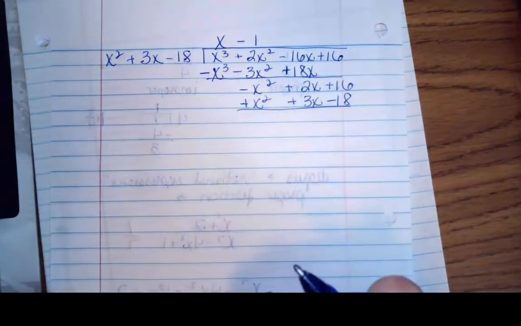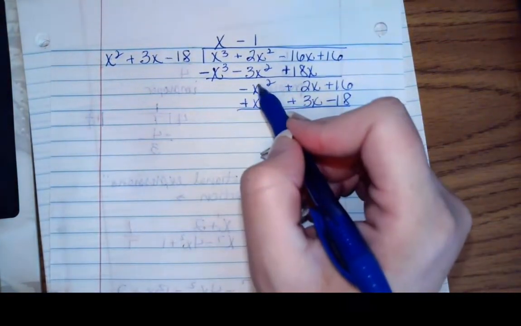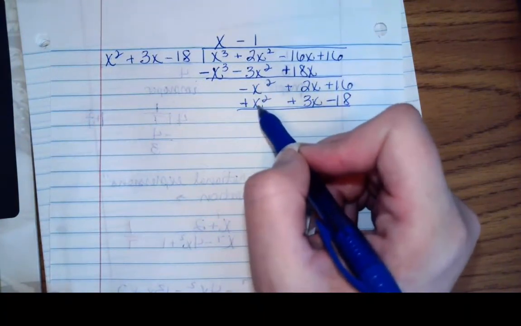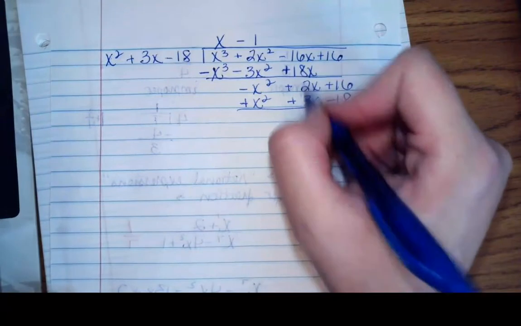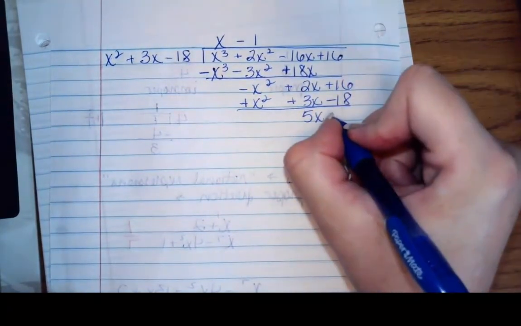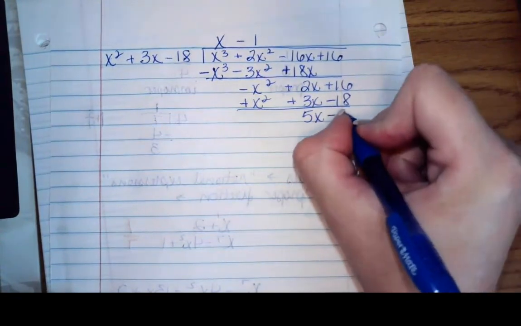I just broke my pen. All right. First term should fall off. If it doesn't, you've done something wrong. So negative x squared plus x squared is no x squareds. 2x's and 3x's is 5x's. And 16 minus 18 is going to be a negative 2.